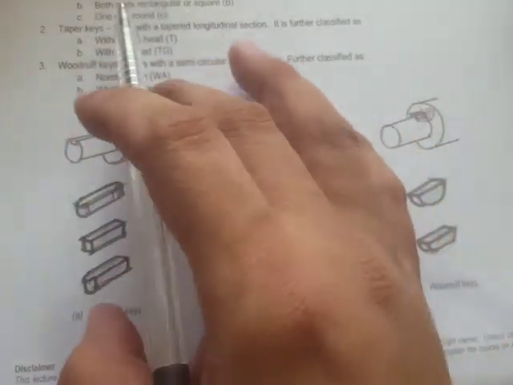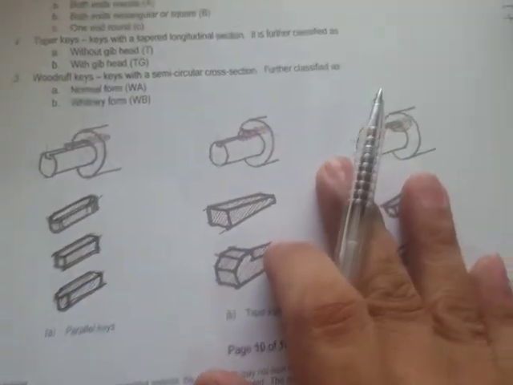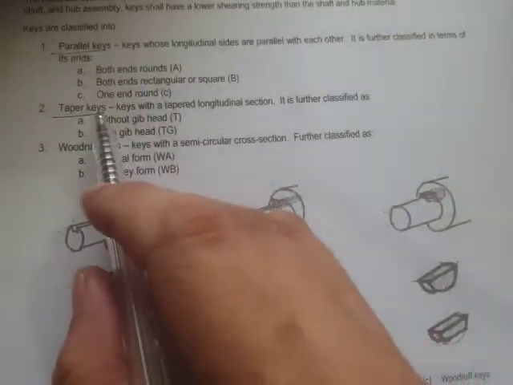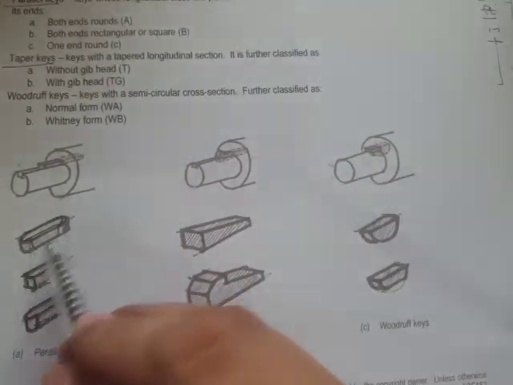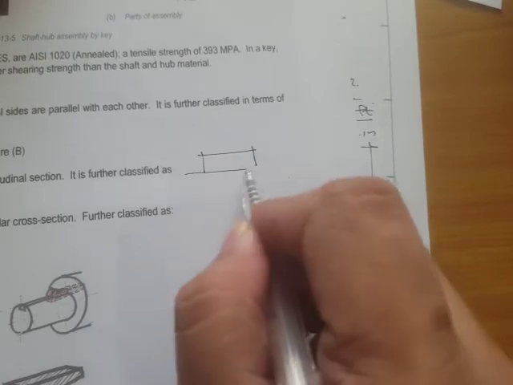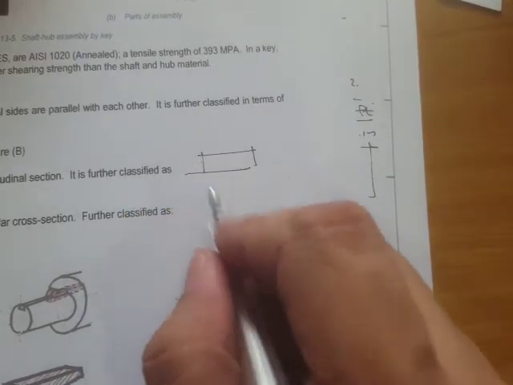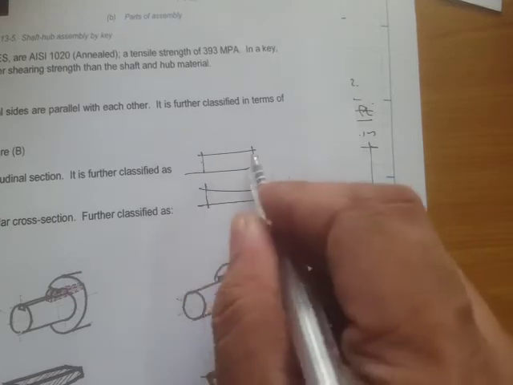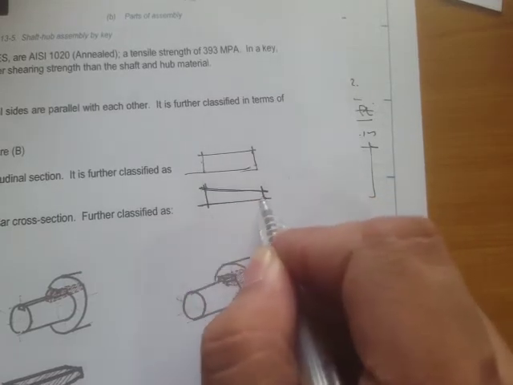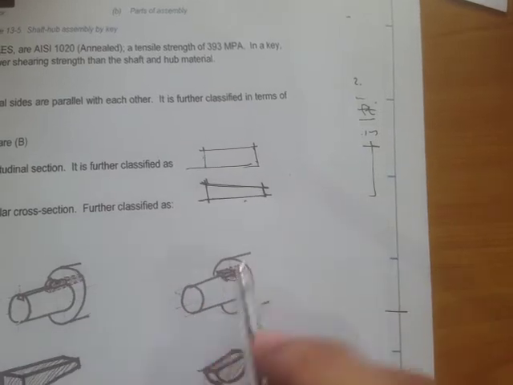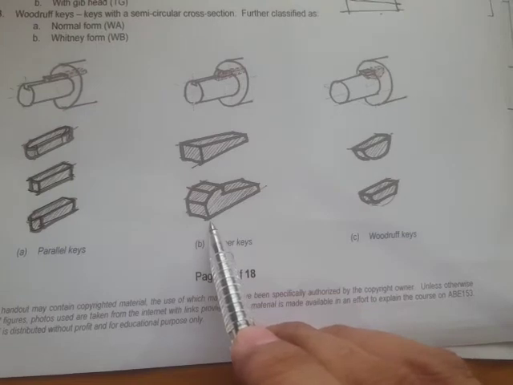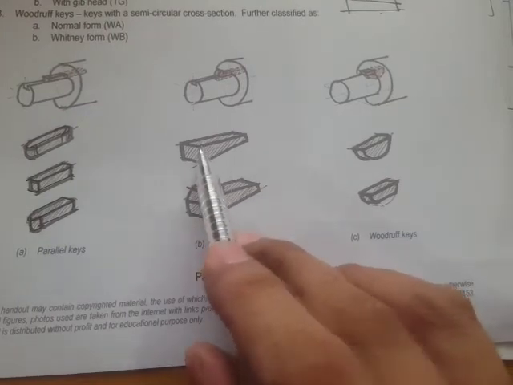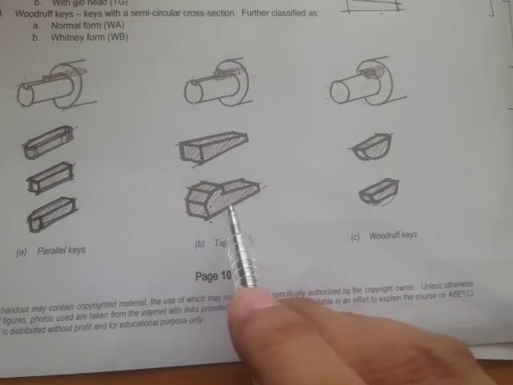Okay, so that's one type of shaft key, and the other one is what we call the tapered keys or taper keys. From the name itself, basically it's just tapered. So instead of having straight dimensions, viewing from a side view, we have something like tapered dimensions. Okay, and we can have a gib head. So here's a gib head, or we can have one without gib. Without gib, and here's an example of with gib head.